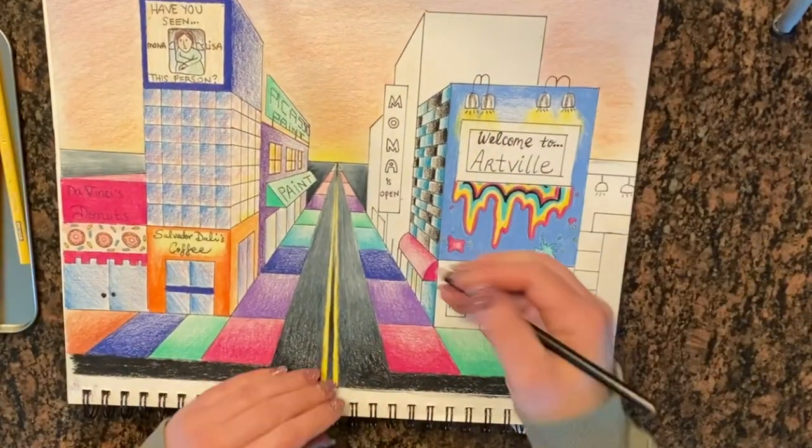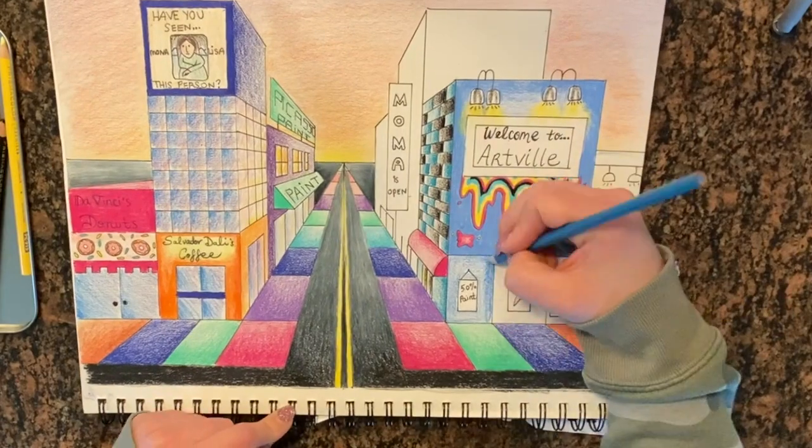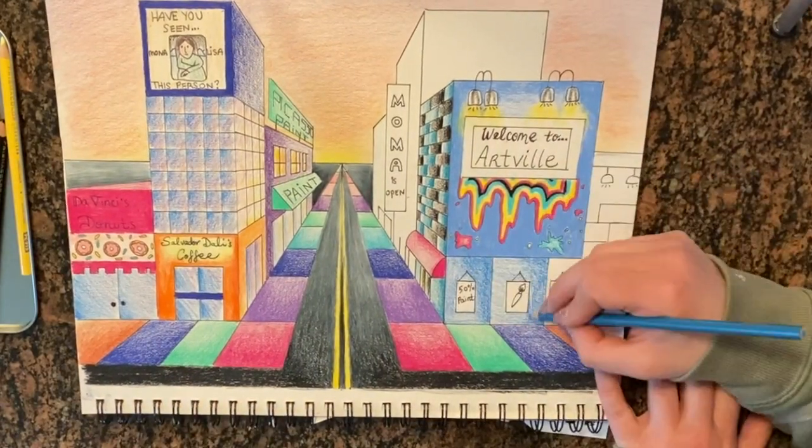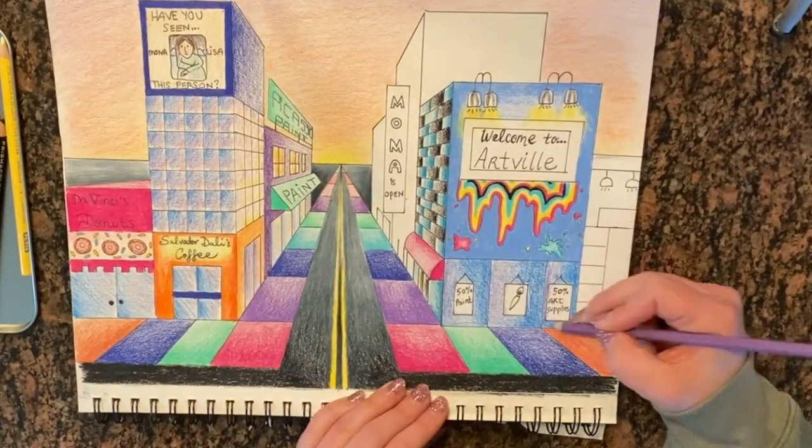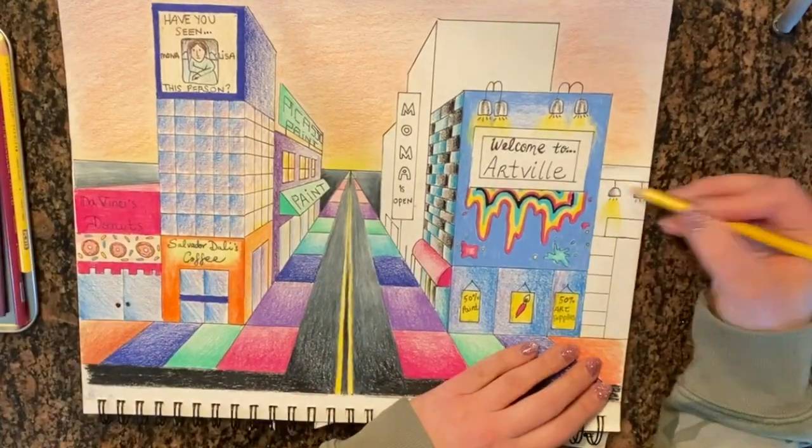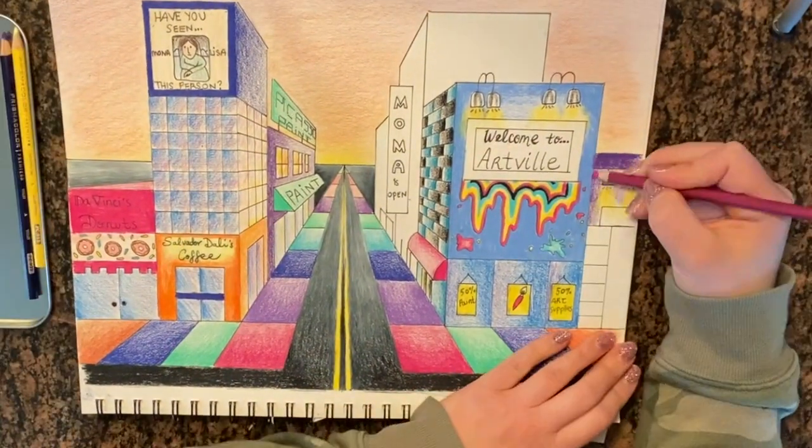Remember, we want to reinforce that they are three-dimensional. We want to reinforce contrast within the buildings and windows and edges where things meet, so that way we can see all parts of your building designs.